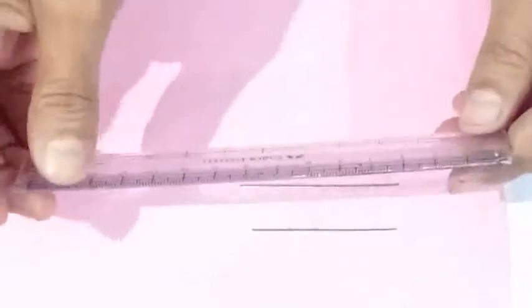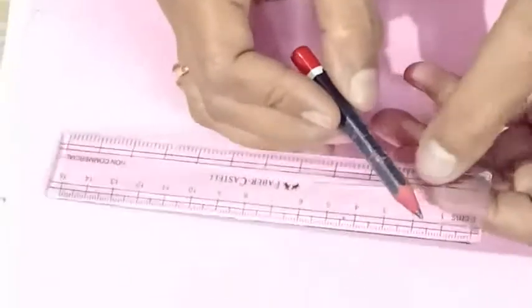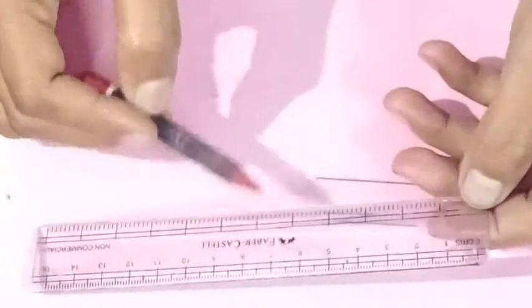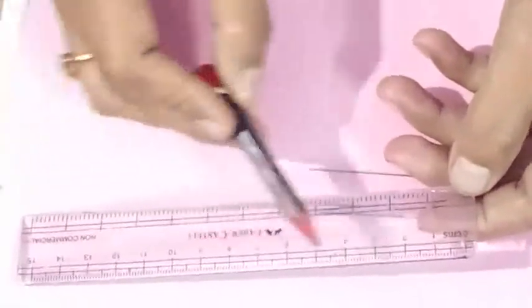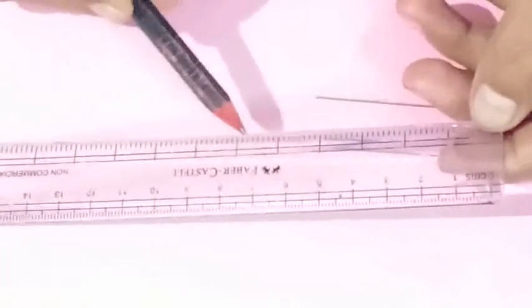Before I compare using these two devices available in your geometry box, I want to tell you how you can read the scale. Please be attentive to the marks. Here you can see that your scale has two types of marks. On one side the lines are very near, and on the other side there is a little bit of a gap.